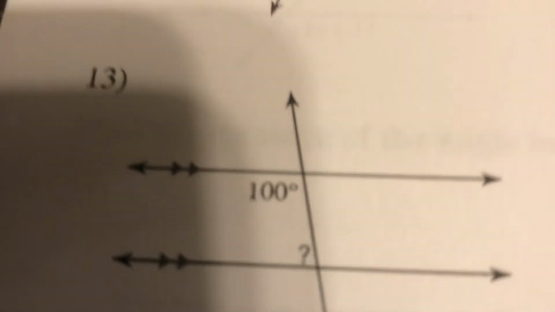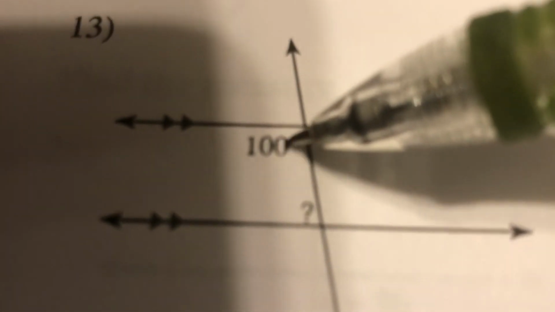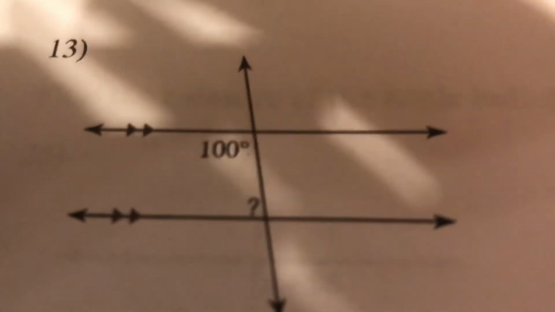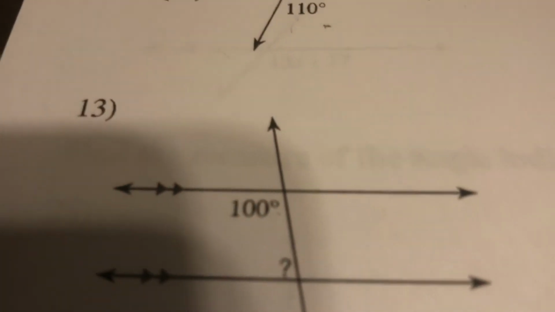If we look at number 13, you have two angles. They're both interior. They're inside your parallel lines. But this time, they are on the same side of your transversal. And we can see that they're not going to be congruent because this one is obtuse.